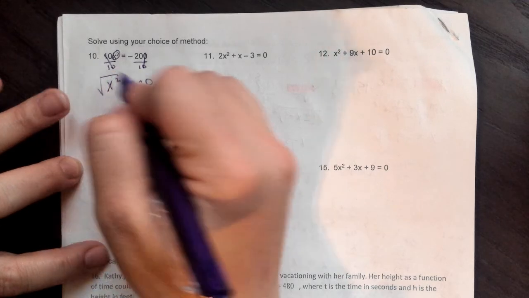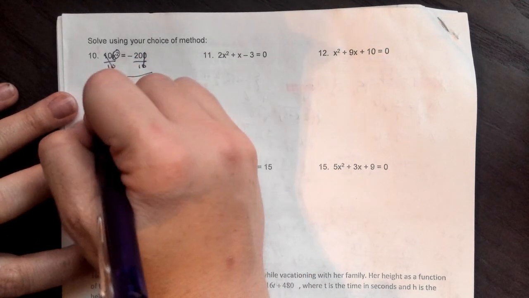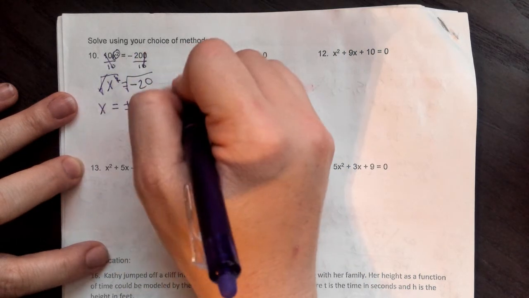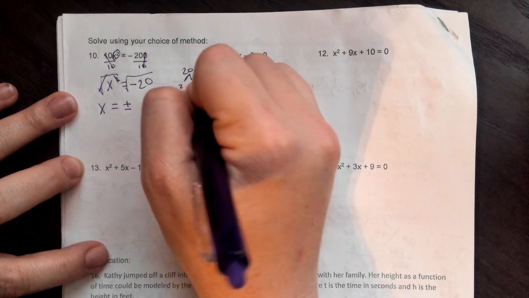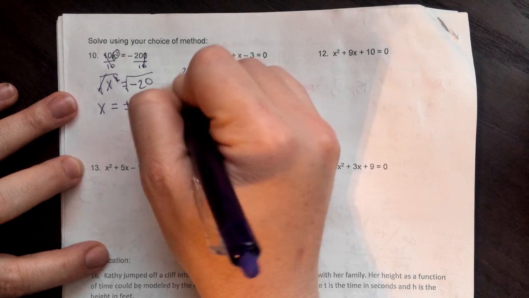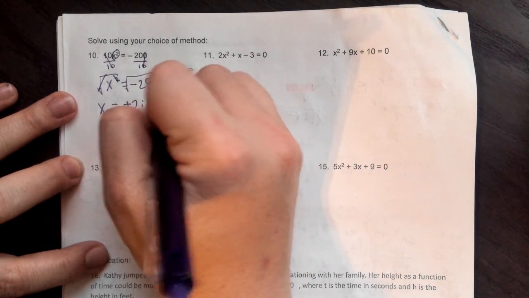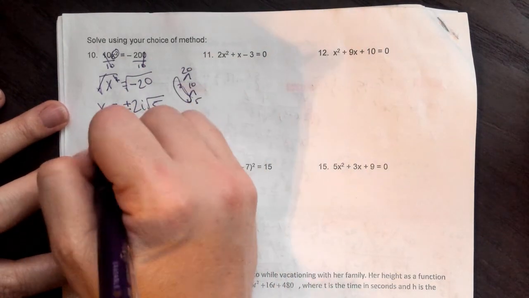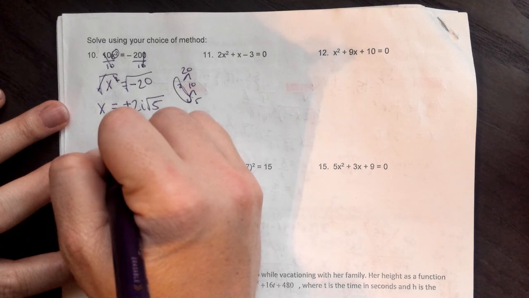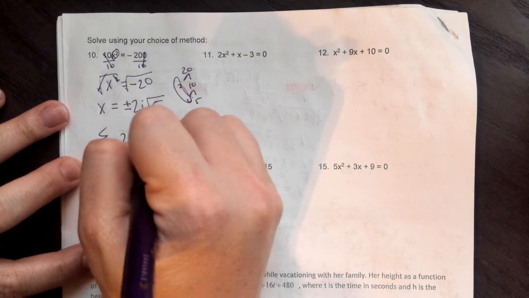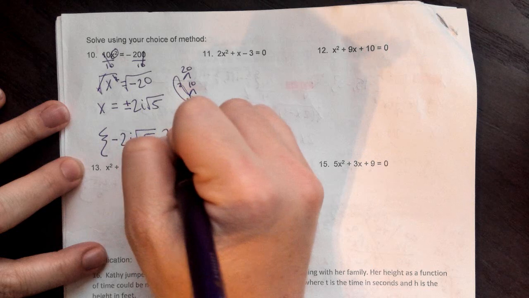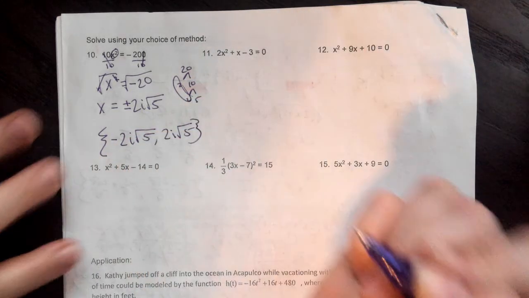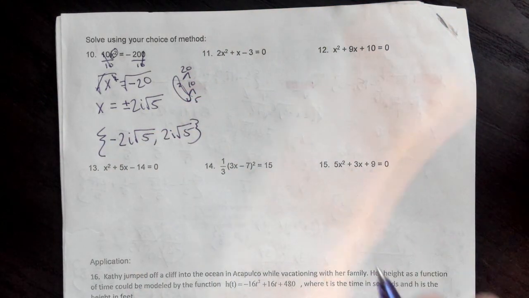And now I can square root both sides. Square root cancels the square, and I get x equals positive or negative. It is going to be an i. And let's break down 20. 2 and 10, 2 and 5. So 2i square root of 5. Therefore, I get negative 2i root 5 and positive 2i root 5. So that's that one.